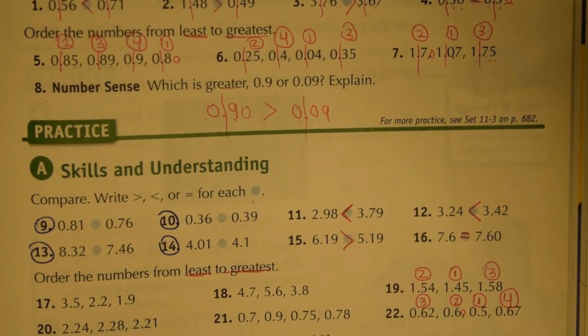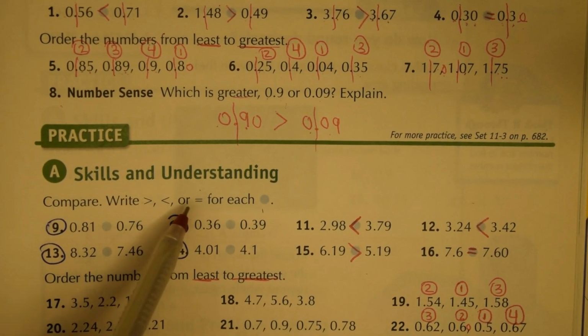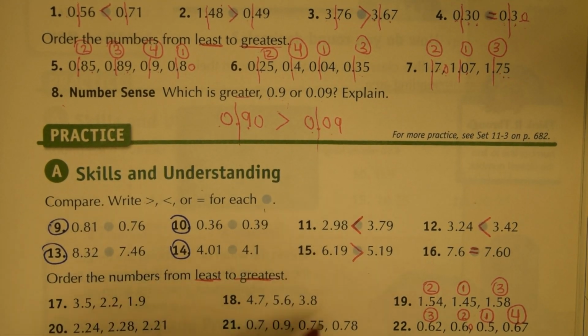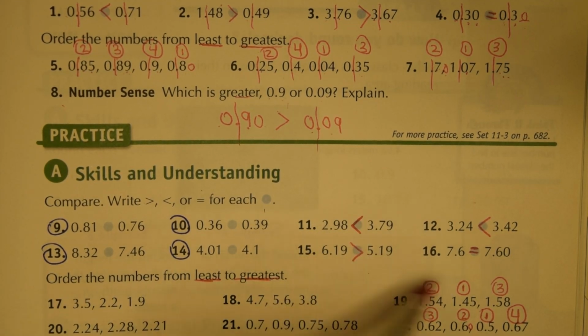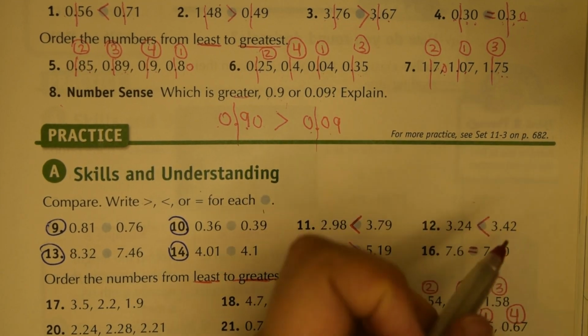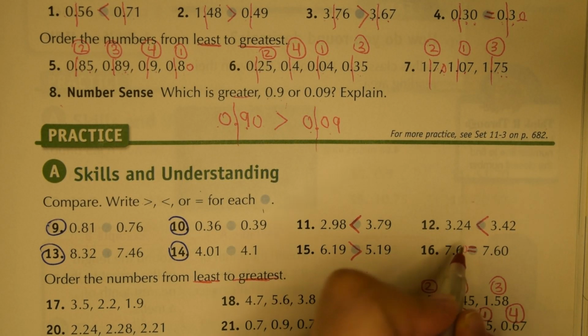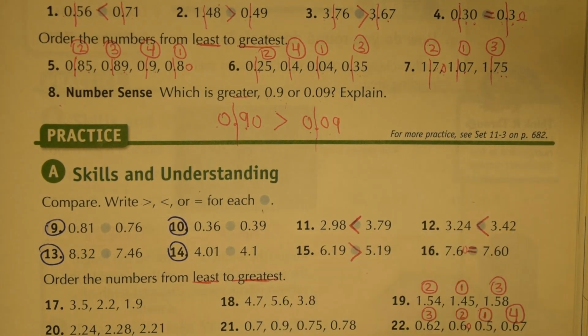Now for practice, compare, write greater than, smaller than, or equal. We will solve 9, 10, 13, and 14, and you can solve by yourself 11, 12, 15, and 16 and check the answer from here. Only for 16, I have here 7, 7, 6, 6, and here I don't have any number. Here I have 0, so this is 0, 0, 0, then the numbers are equal.